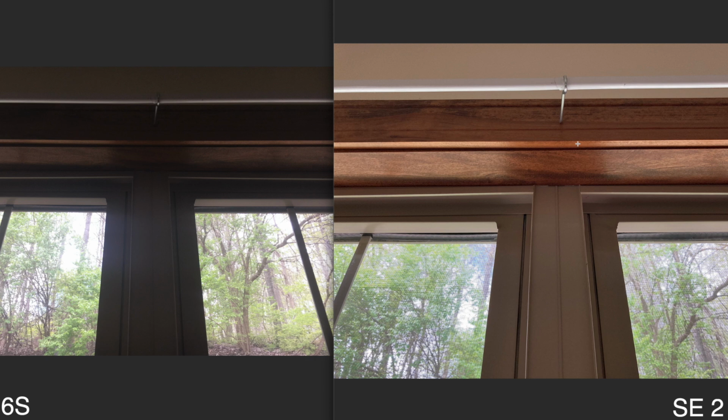Now this is the last photo before I get into the video comparison, and again, you can probably see a pretty big difference in indoor photos.